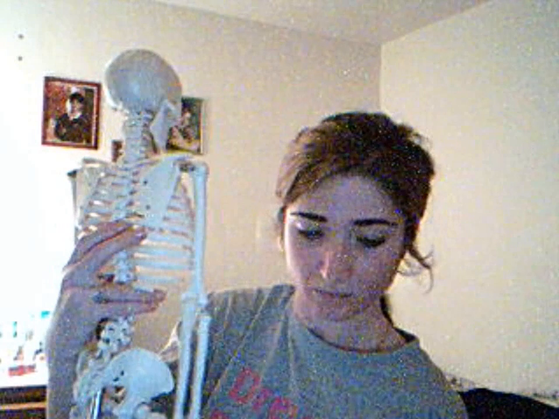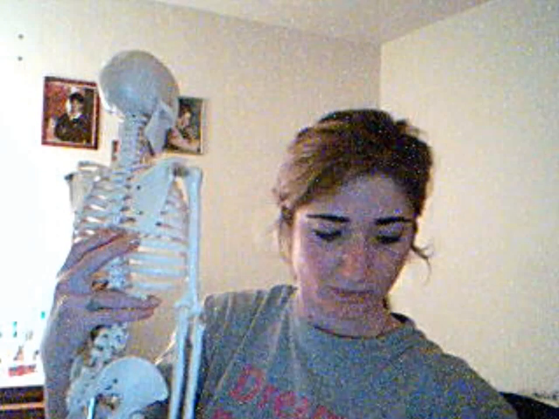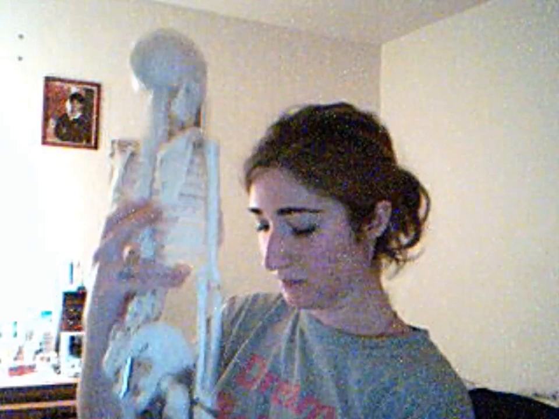If I turn the skeleton, picture the cervical vertebrae.